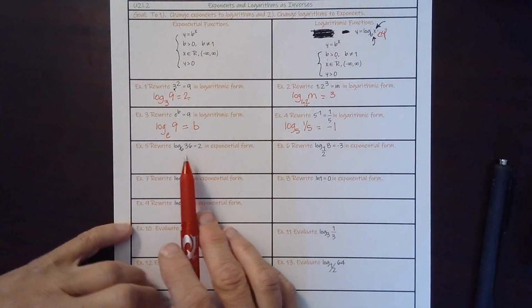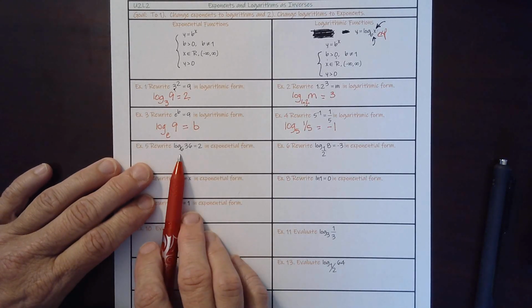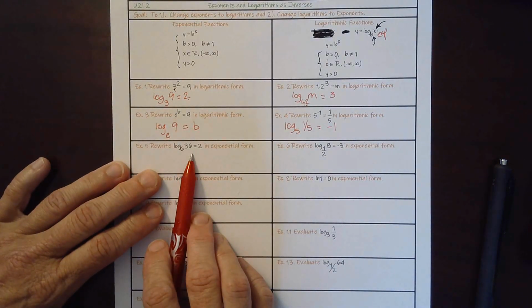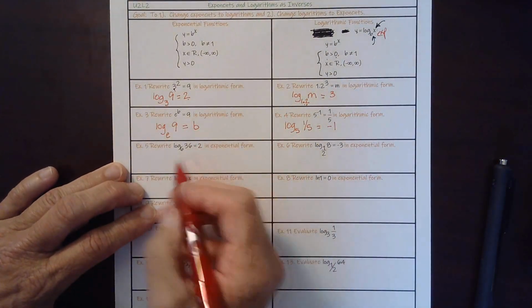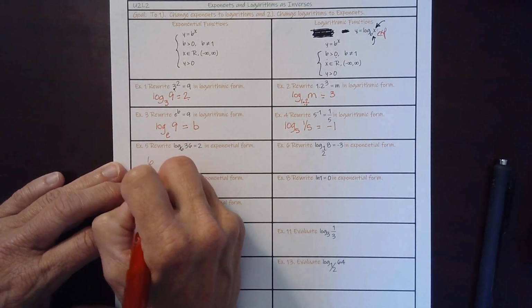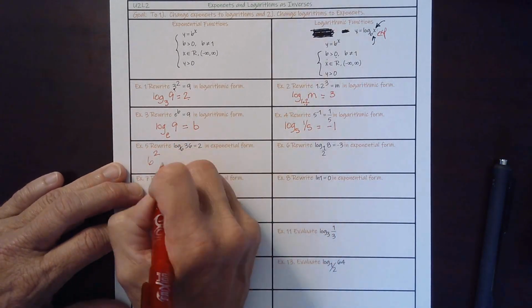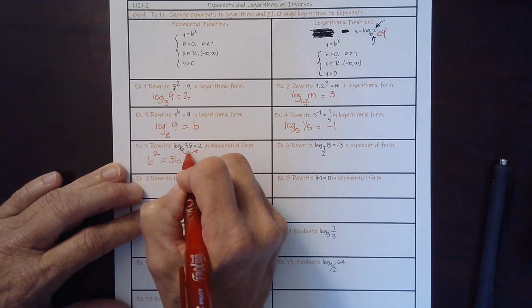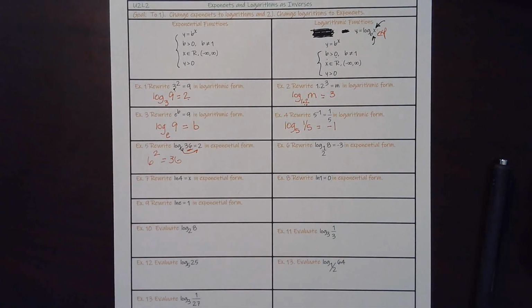Now let's take a look at the next one. Now I want us to take a logarithmic expression and write it in exponential form. Our base is 6, our exponent is 2, and our answer is 36. So it's base raised to a power equals the answer. And hopefully you look at this and it makes sense.